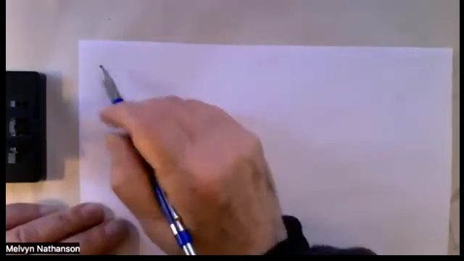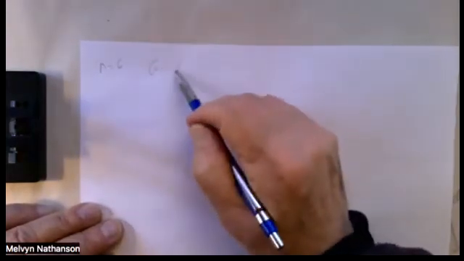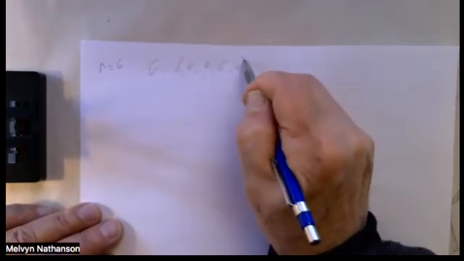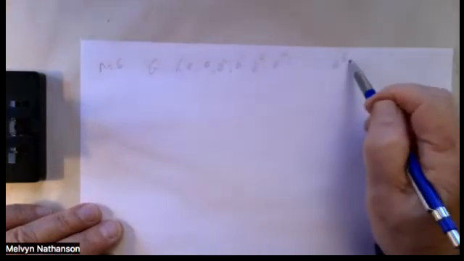This is an interesting example, so I want to go into it, I think, now in more detail. Let's just take a very concrete case. Suppose I take n equal to 6, and G is the cyclic group of order 6. So a to the 6 is the identity.